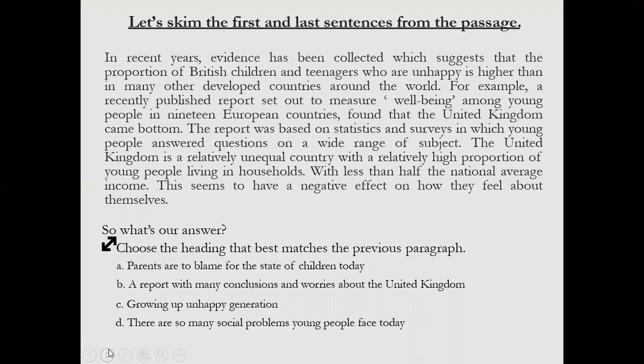Now, let's skim the first and the last sentences from the passage. Can you just give it a quick reading? I'm giving you, or any one of you could volunteer to read it. Who would like to unmute and read this? This is a practice for you. Okay, let's practice. Yes, ma'am.